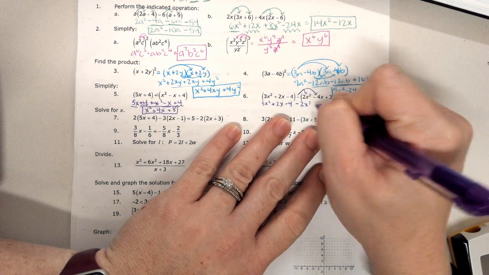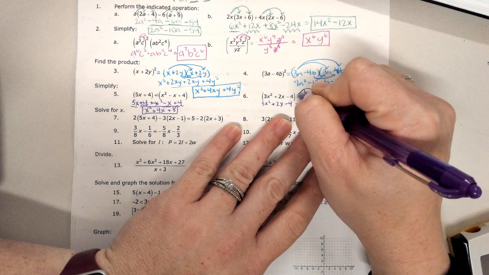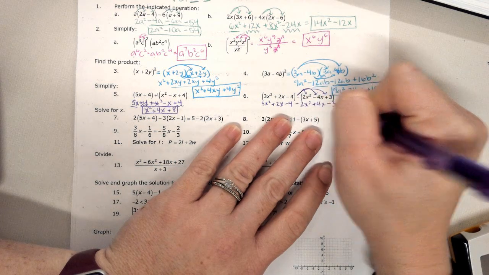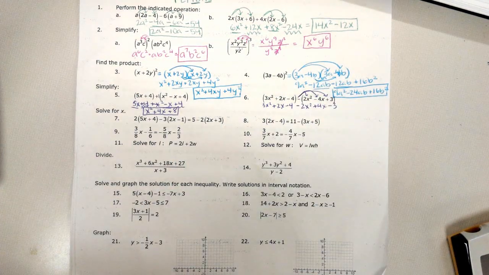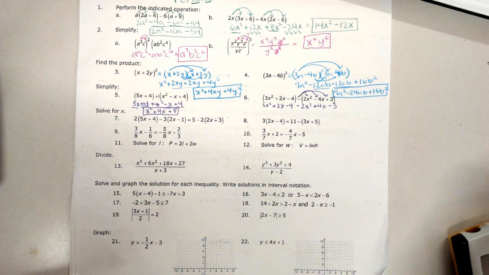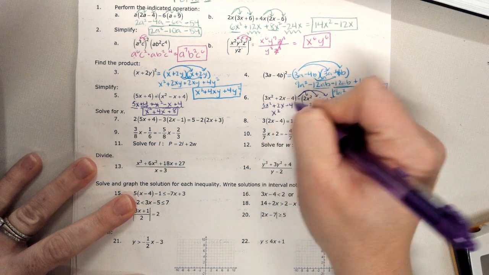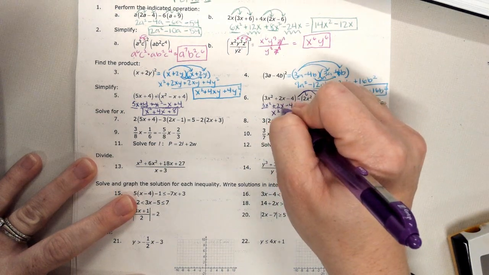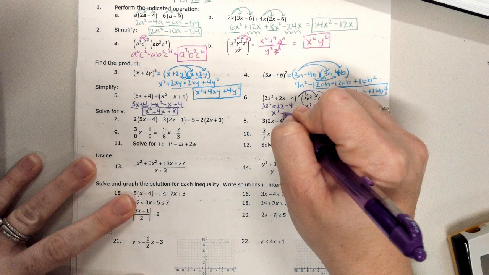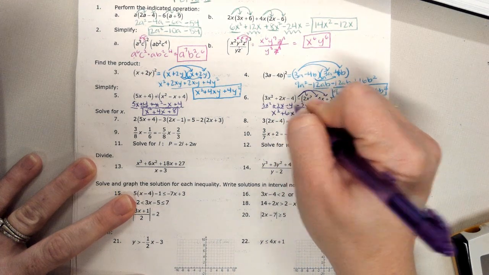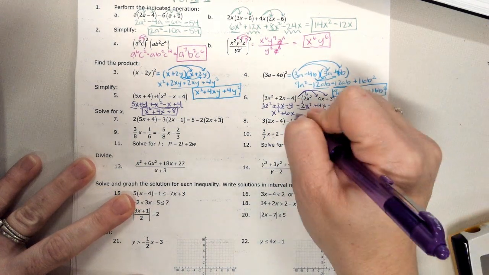Negative times a negative is a positive. Negative times a positive is a negative. So when you have a negative, you actually have to distribute that negative. Okay, and now I'll combine like terms. So 3x squared minus 2x squared is just x squared. 2x plus 4x is 6x. And minus 4 minus 3 is going to be minus 7.